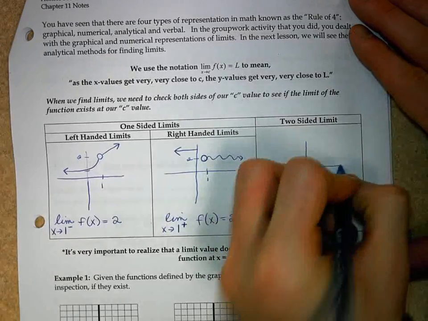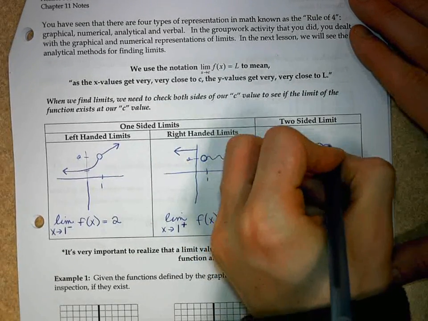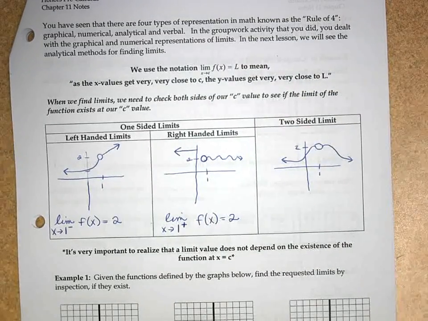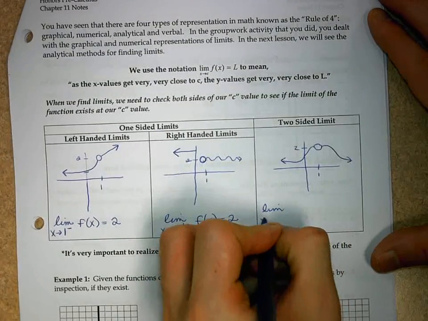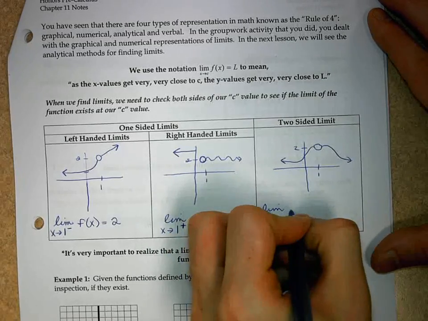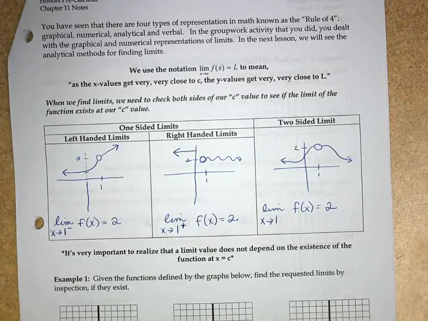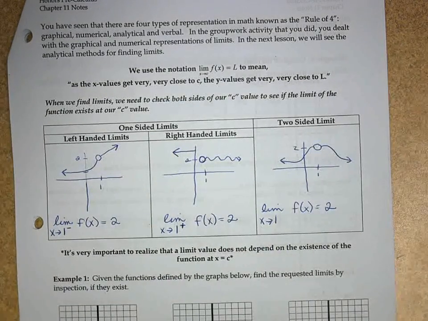The final idea is a two-sided limit. Let me go with the same ordered pair of 1 and 2. And let's say my graph looks like this. Now if I want to find the limit as x approaches 1, f of x is going to be equal to 2. When I don't have a minus or a plus in that exponent area of my limit notation, I have to look at what happens from the left-hand side as well as the right-hand side.